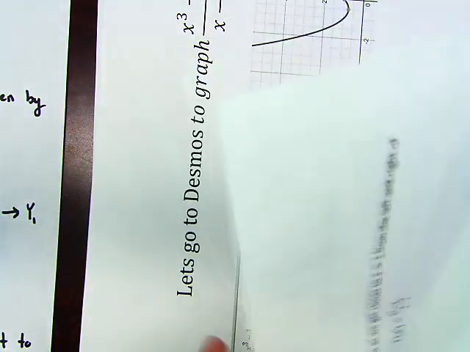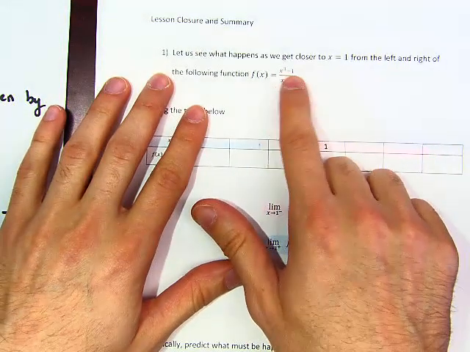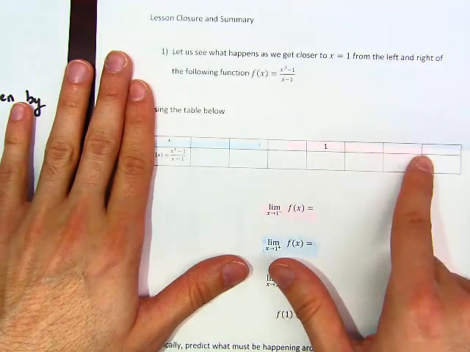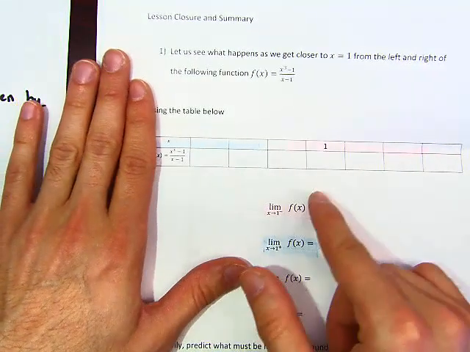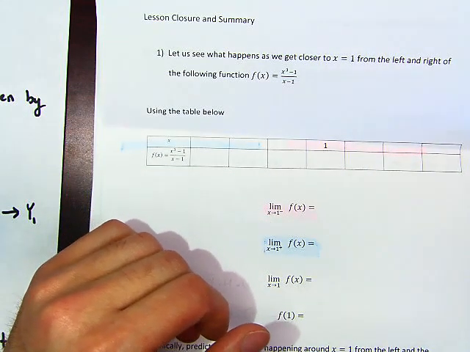What I want you to do is try and do the back page by yourself, this x cubed minus 1 over x minus 1. And here, notice that I didn't give you x values. Try and do it yourself and see where the limit goes just by plugging in numbers. Okay, I hope this video helped.